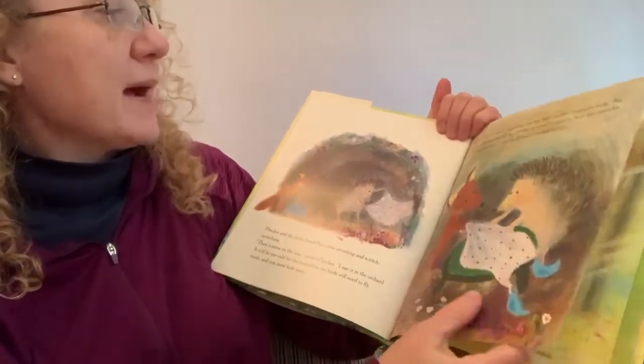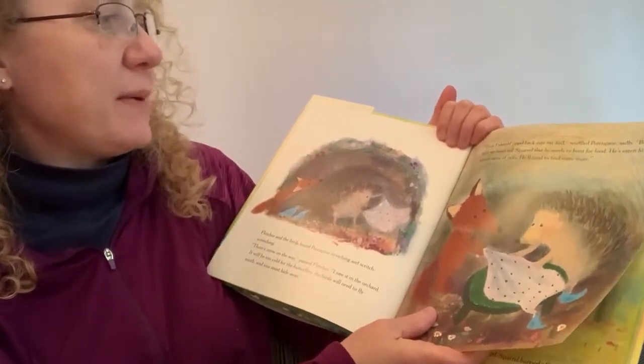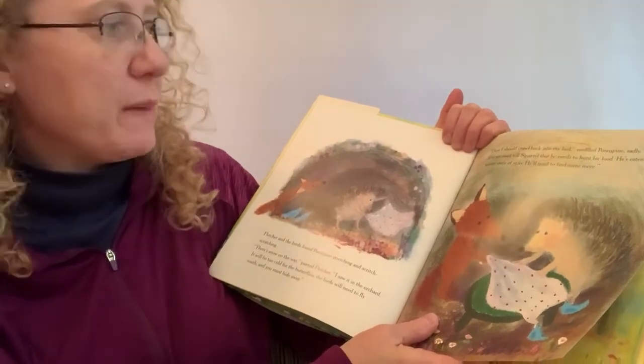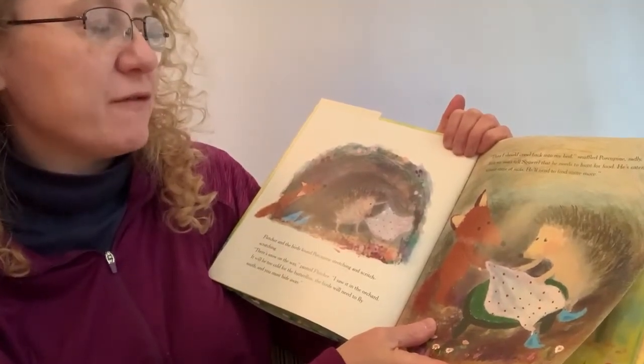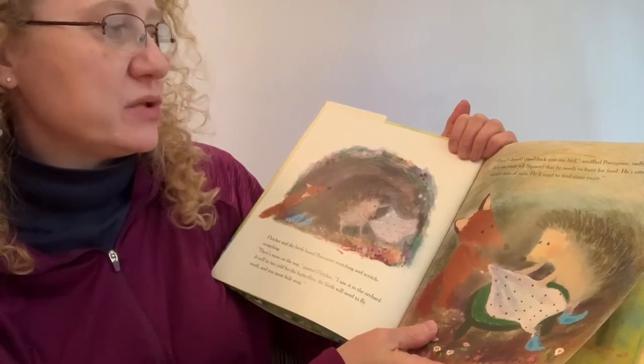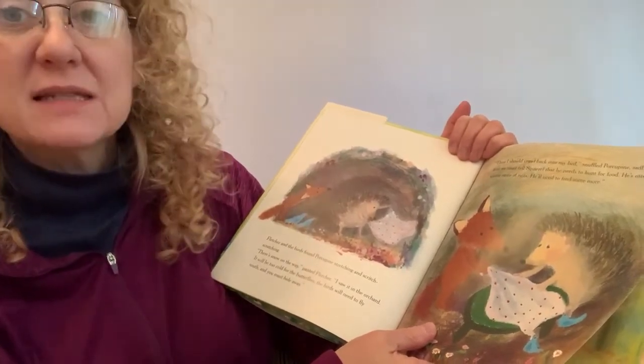Then I should crawl back into my bed, snuffled Porcupine sadly. But first, we must tell Squirrel that he needs to hunt for food. He's eaten his winter store of nuts. He'll need to find some more.